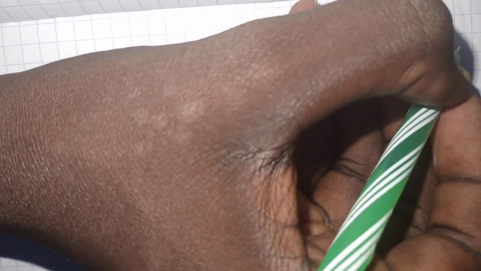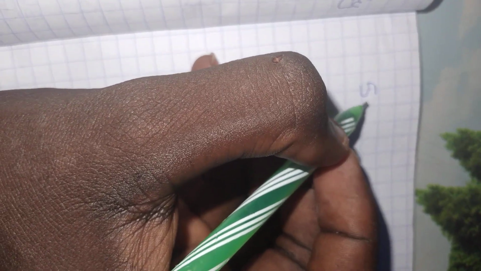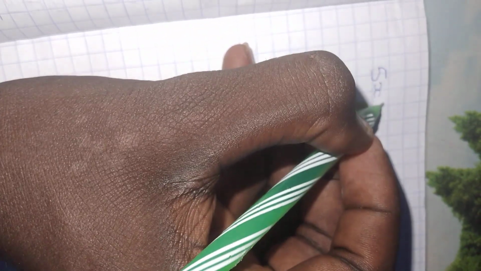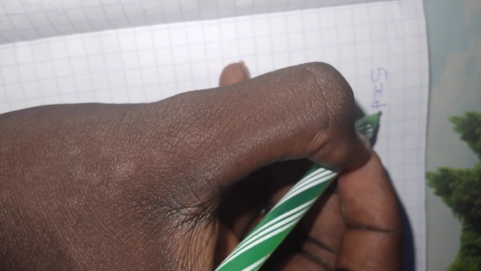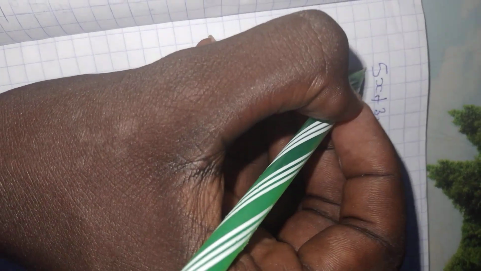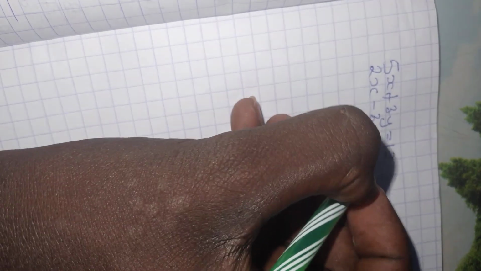We have another example on elimination method. 5x plus 3y is equal to 12. 2x minus 3y is equal to 9. So let's solve it.